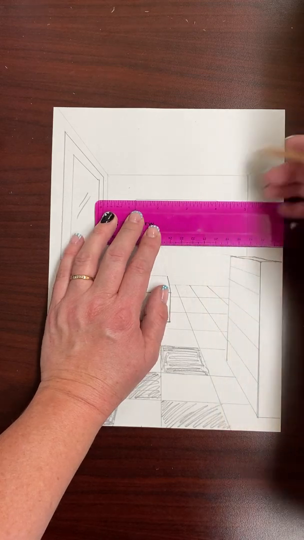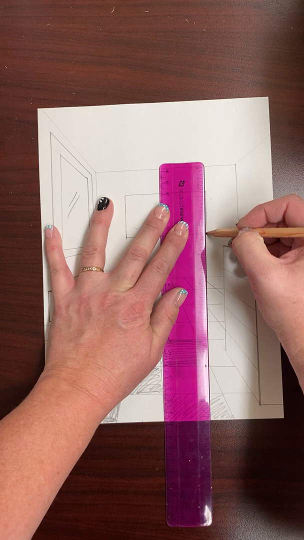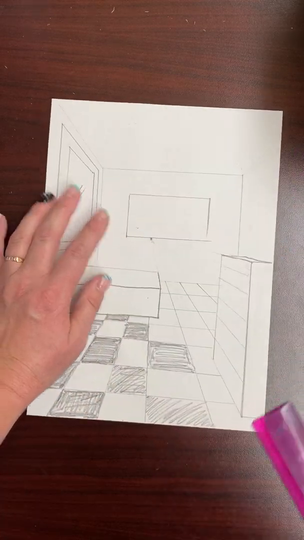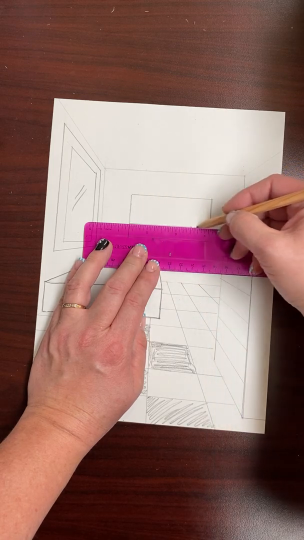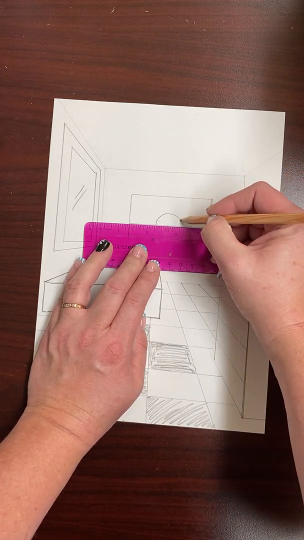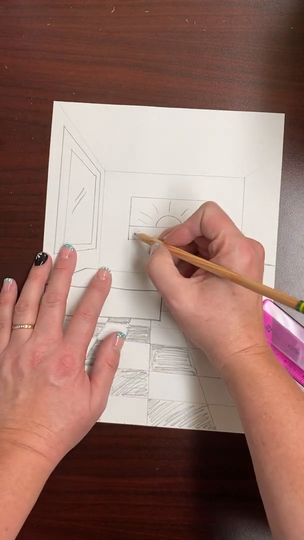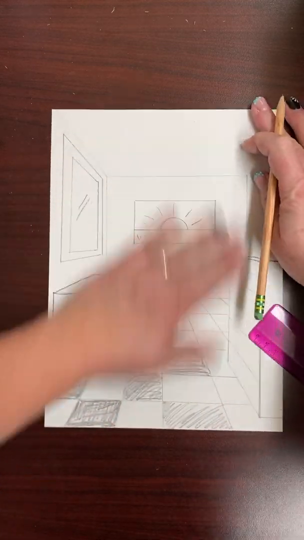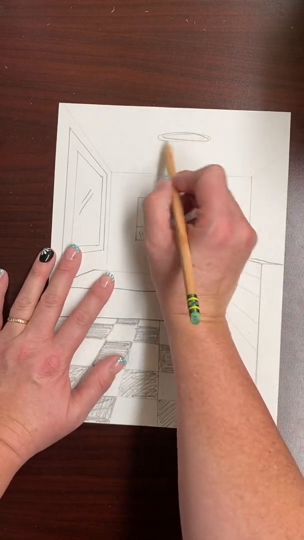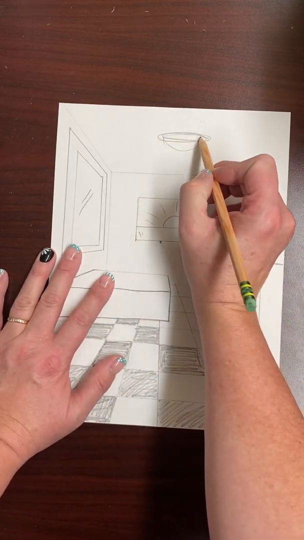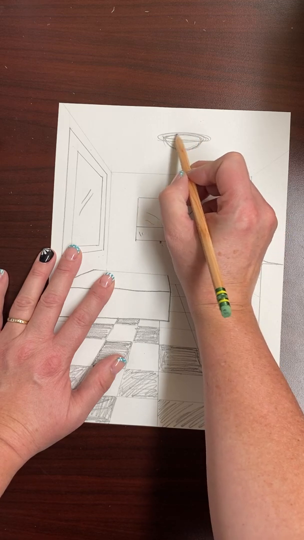I'm going to put a window on this back wall, right? Maybe you can see out the window and see the sunset. Right. Okay. Oh, maybe you'll have a light up here. One of those round lights.